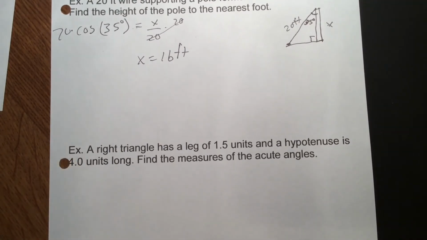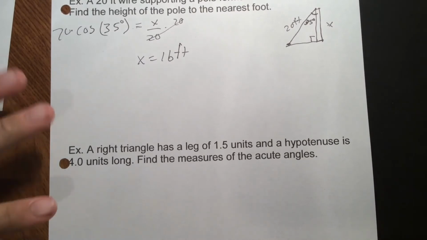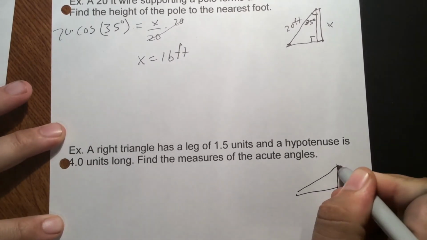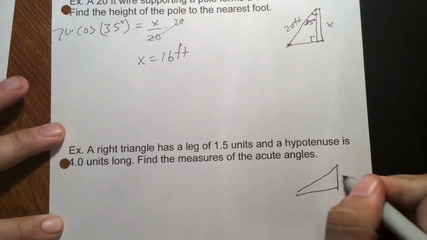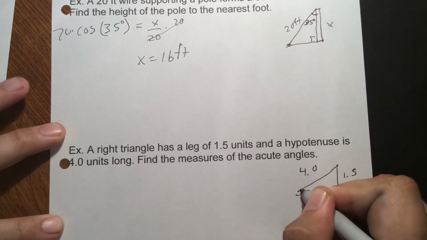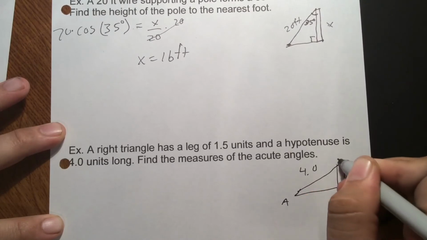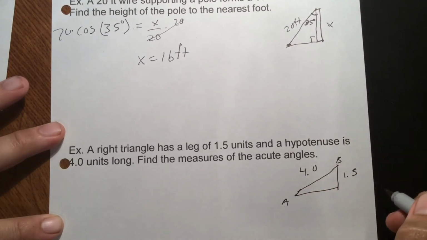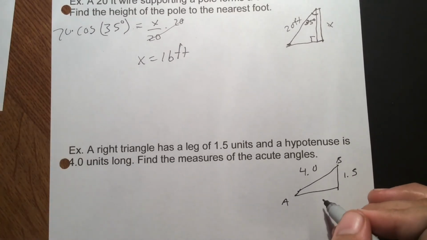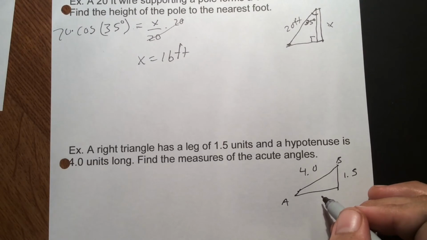So a right triangle has a leg of 1.5 units and a hypotenuse that is 4 units long. Find the measure of the acute angles. So if we draw out this right triangle, we have a leg that's 1.5 and we have a hypotenuse that's 4.0. I'm going to call this angle A, this angle B. So we have these two bits of information. We could go through and find our third one with the Pythagorean theorem, but we really don't need to. We can just use our trig functions.